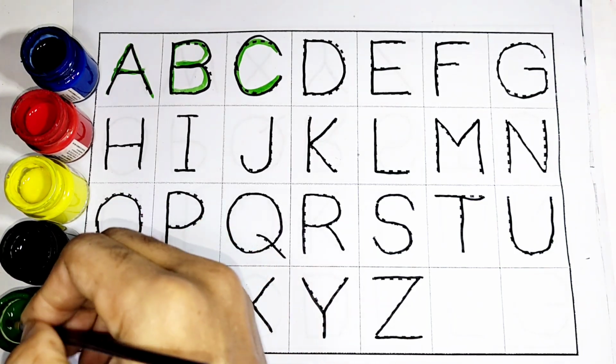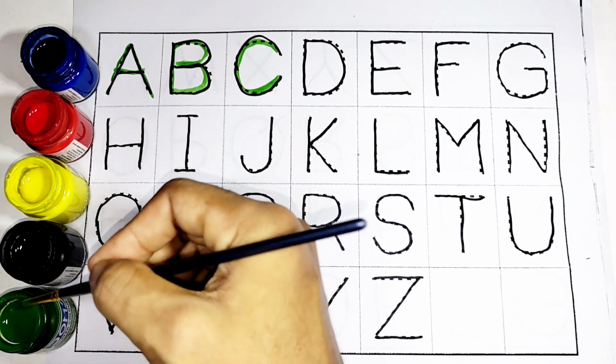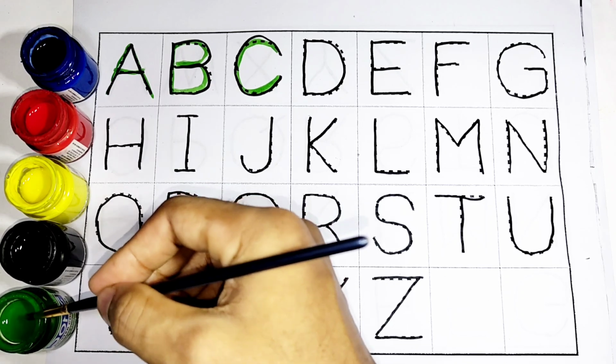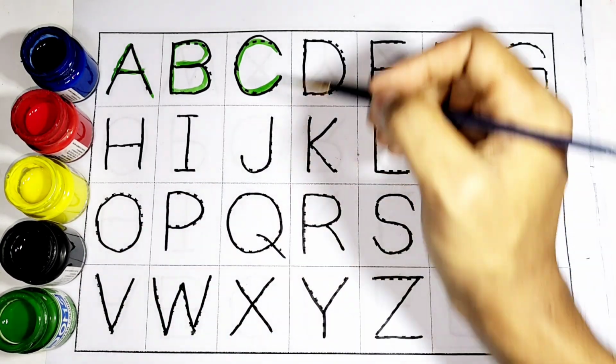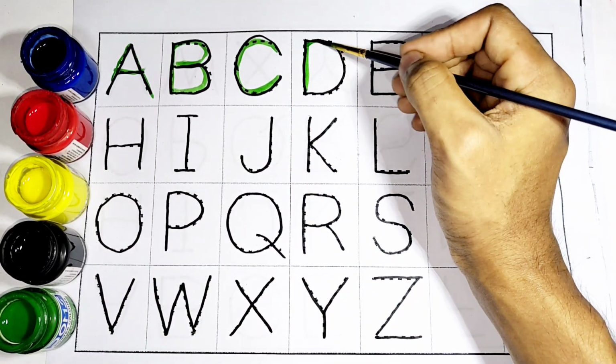The next one is D. We again use the color of green. Now we are using the color of green, and the next one is D. D for dog, D for doll.